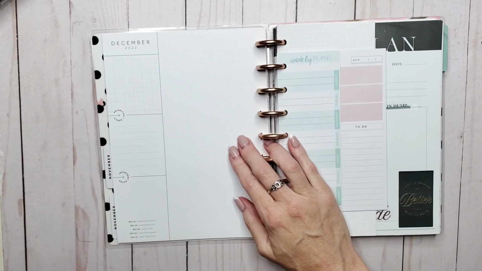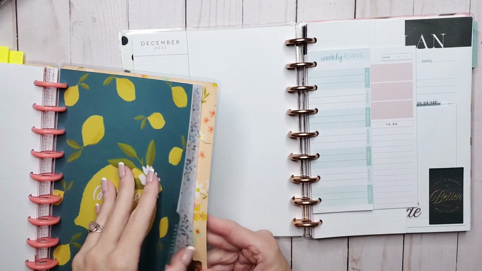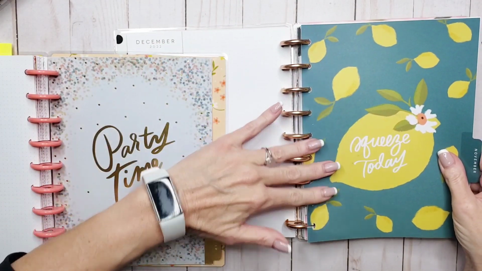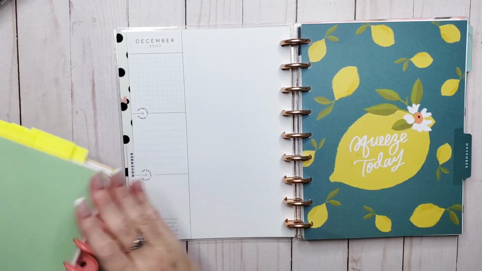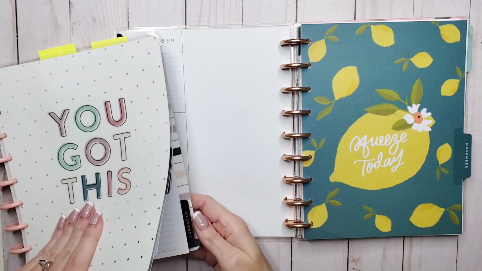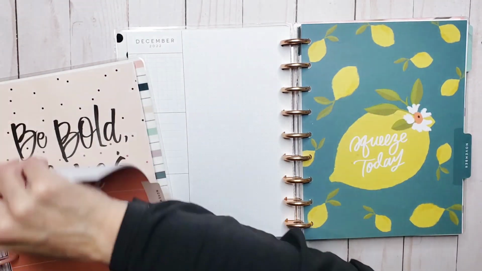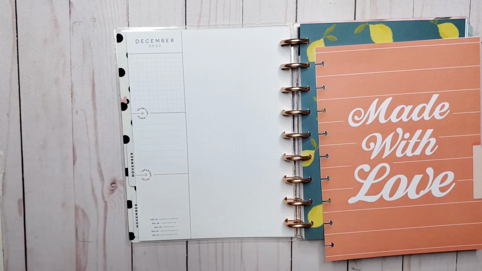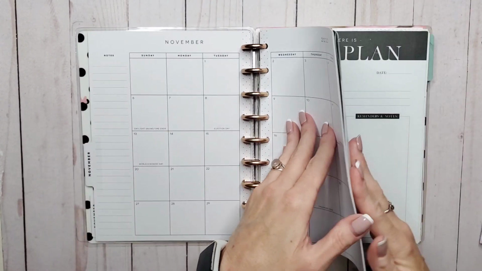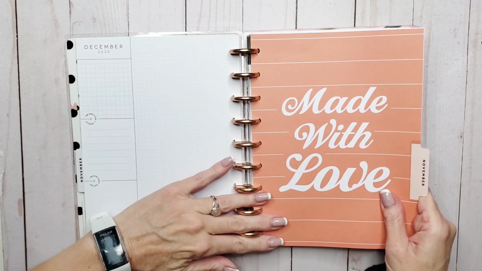All right, and then we're going to go into my horizontal planner and grab the month of November and slip that in here. And then we're going to go into my dashboard planner, which I use for social media, and grab November. Okay. This is where they come out and live until it's time to move them into my main two planners.